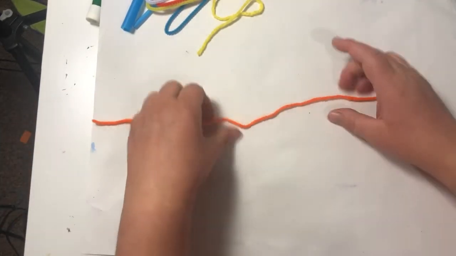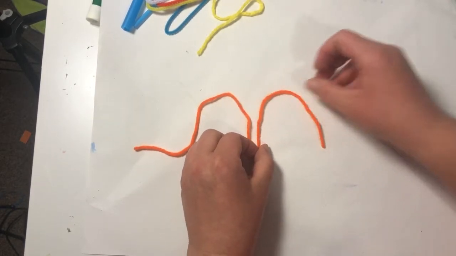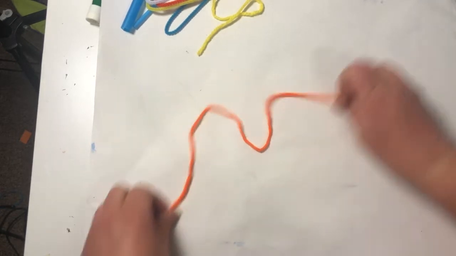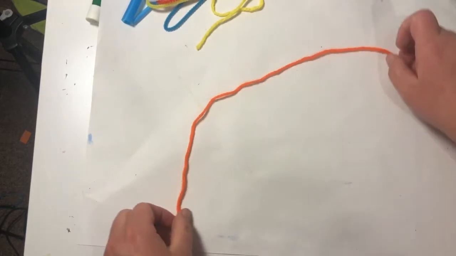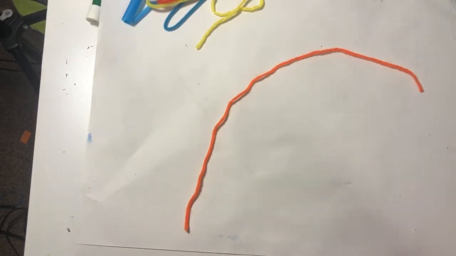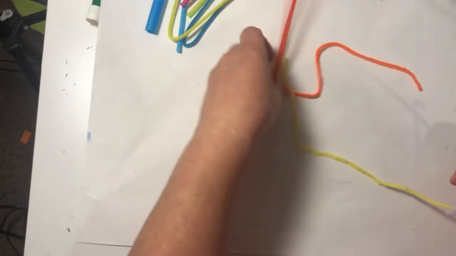Maybe we could do the bumpy line. Bumpy line's hard because you gotta kind of pinch it. Okay. Diagonal line. Curved line. So I want you to see what lines you can do with popsicle sticks, with the string.